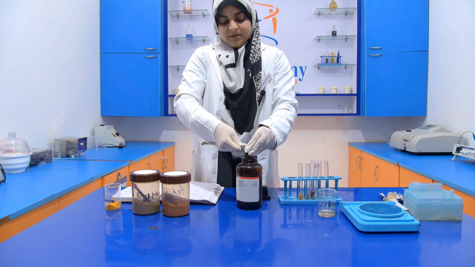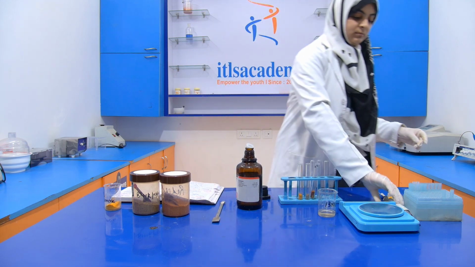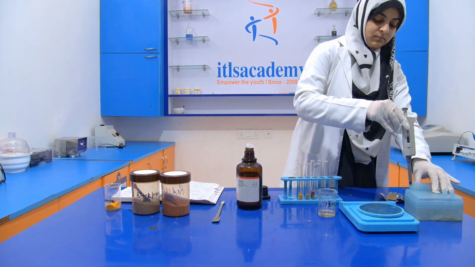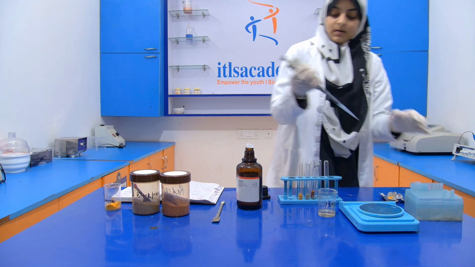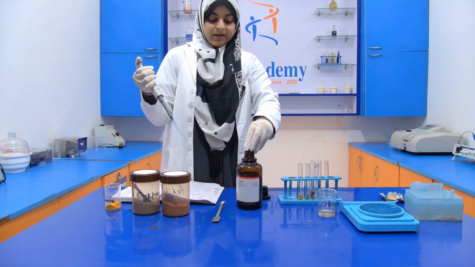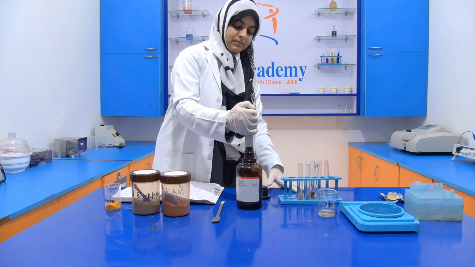Open it very carefully. Now add 3 ml into each test tube.